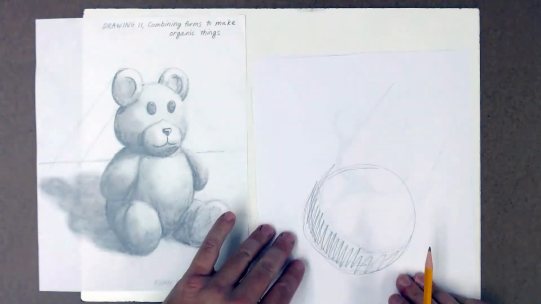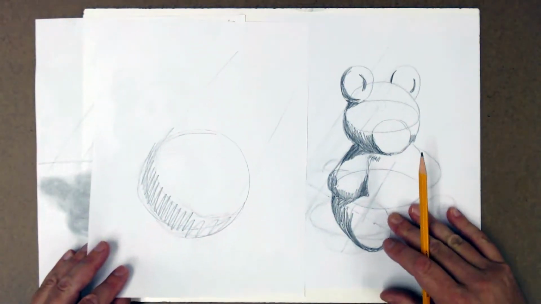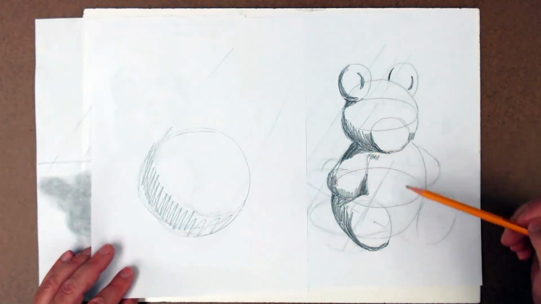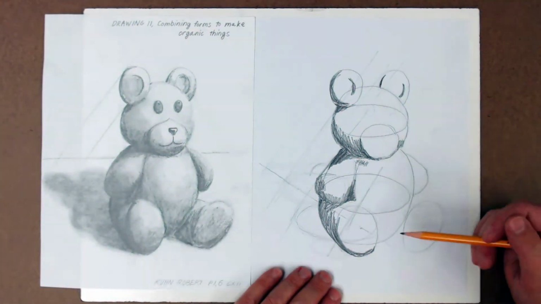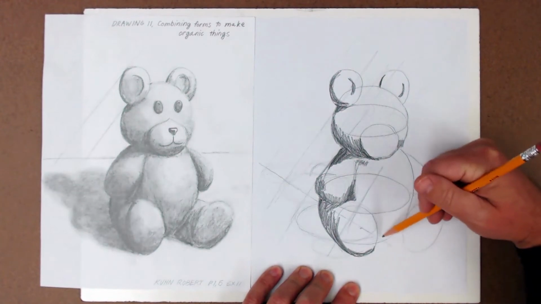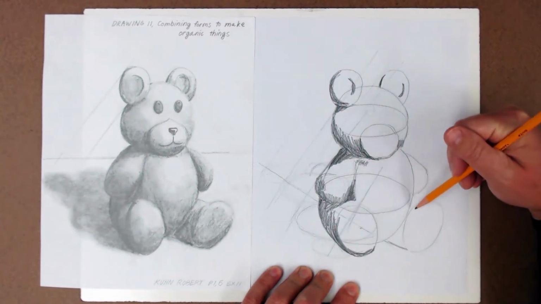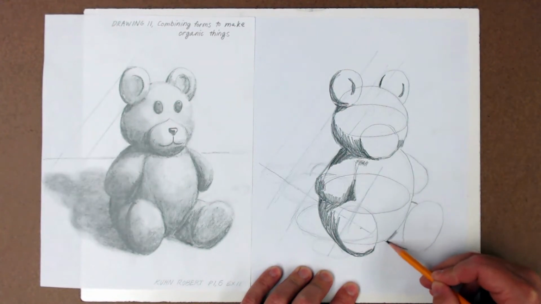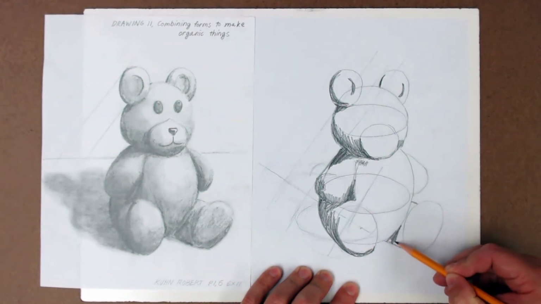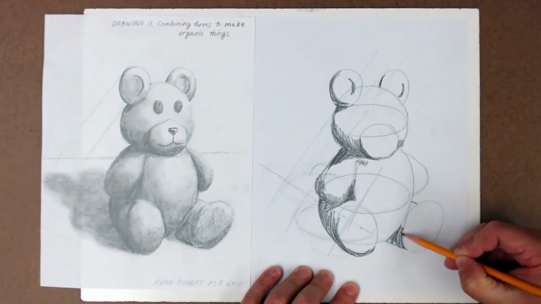So same exact thing with this bear, because it's just a sphere. You can even break the human face down into smaller little areas like that, and so get really good shading on a face too. Much more complex than this bear, but same thing entirely.